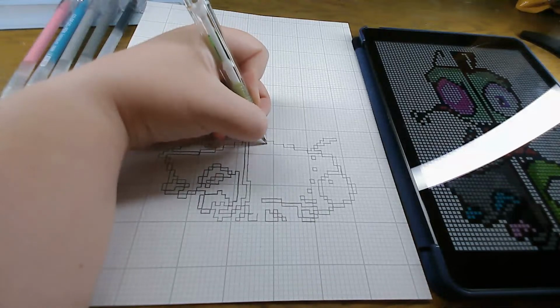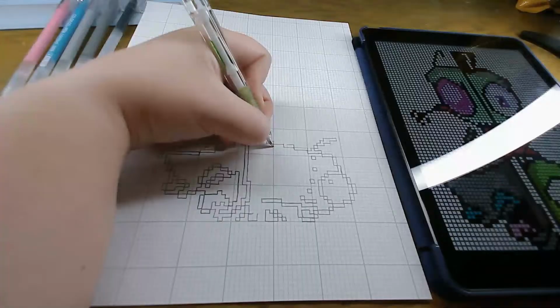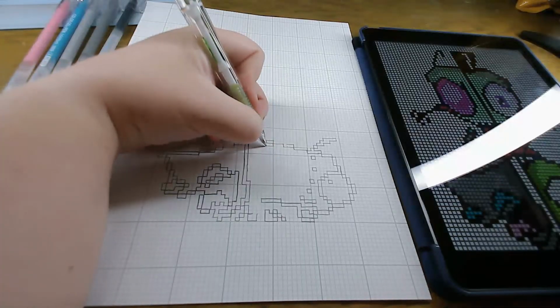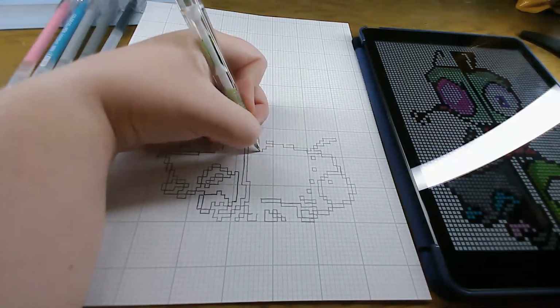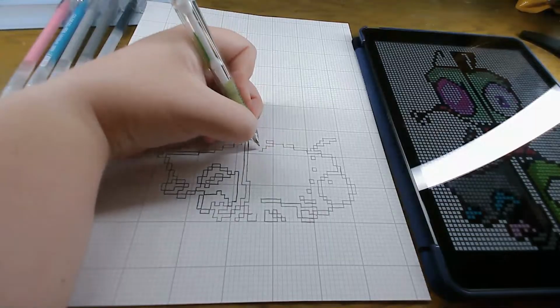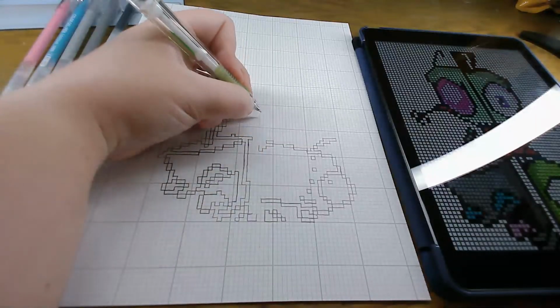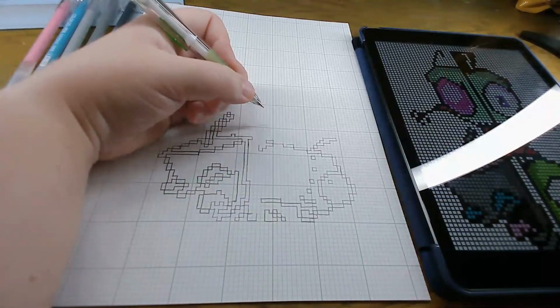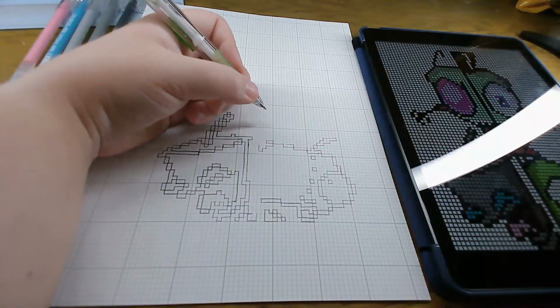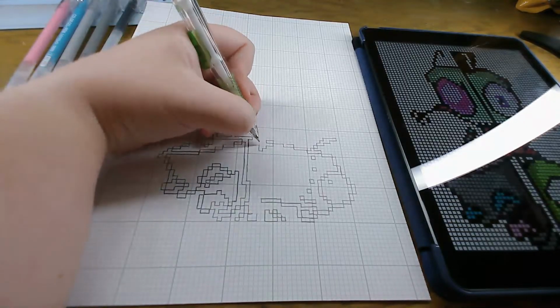Down. Over 2. The other direction. Down. Back over 2. 1, 2 like that. And then I'm going to cut it off here because this is going to continue that big middle black line. So I'm going to cut it off and I'll continue the black line after.